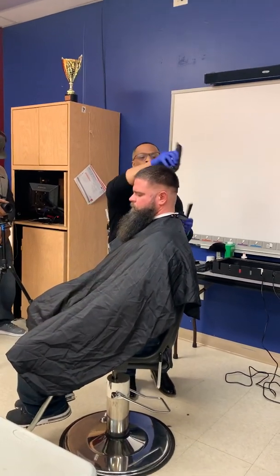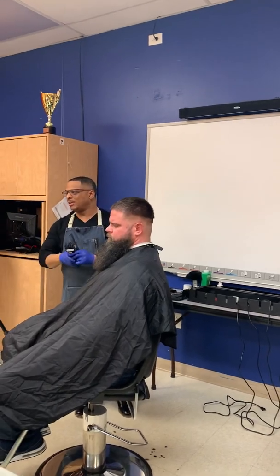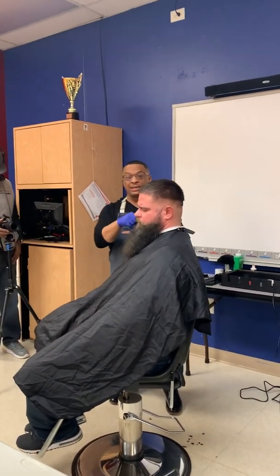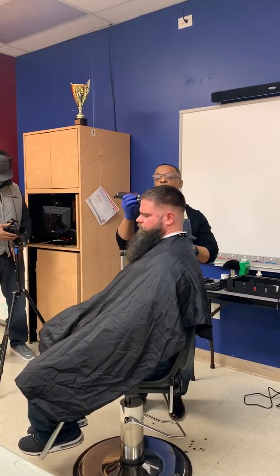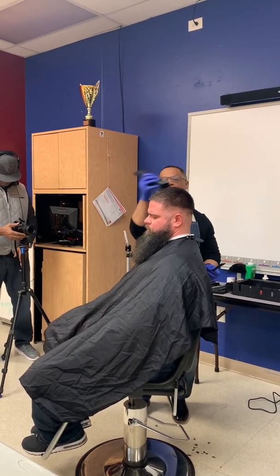I usually turn them to the mirror, because a lot of times your clients think they know what they want, but they don't actually know. They'll tell you, "Oh, give me a 3 on the sides," but they really want it to look like this, but they don't know how to say it. So a lot of times I turn them to the mirror, or I cut facing the mirror, and let them see exactly what's going on.